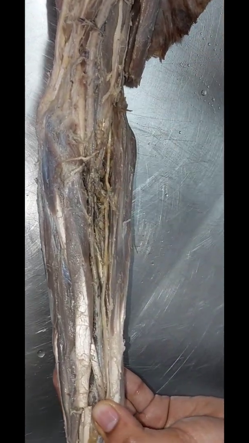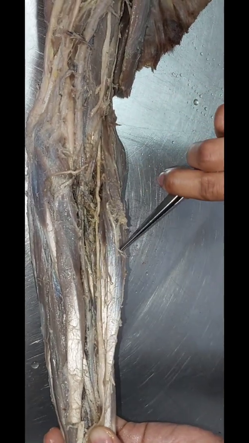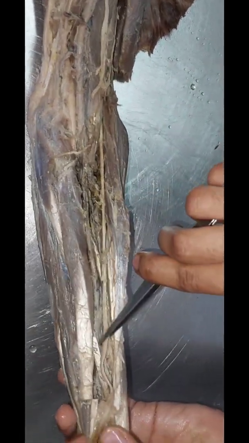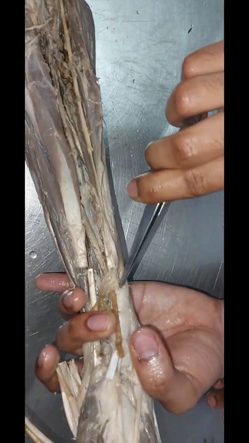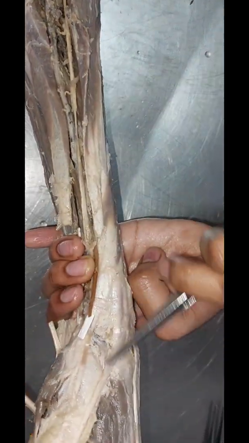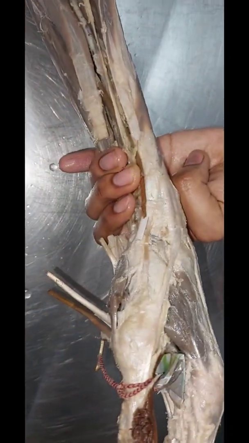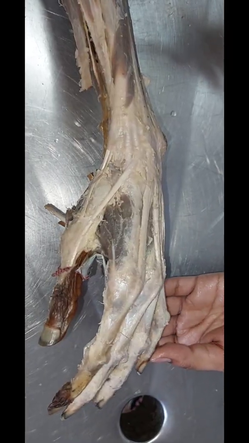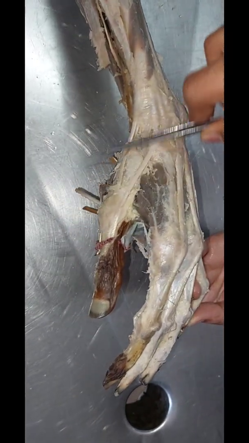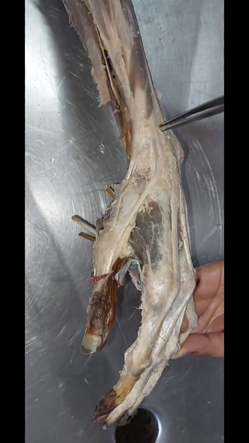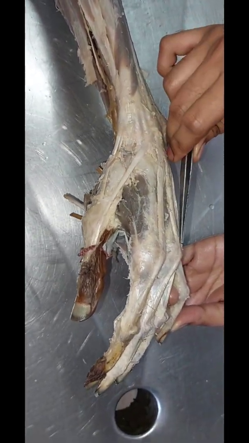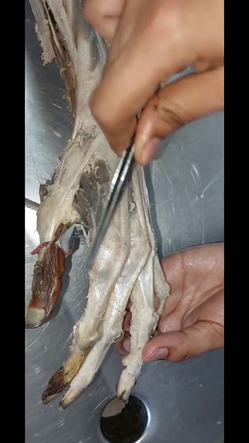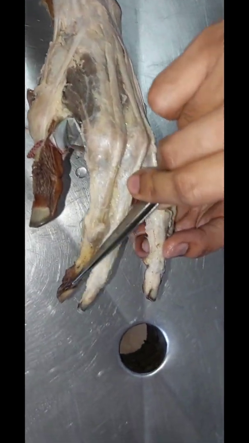In the forearm, it gives a cutaneous branch to the lateral side of the forearm and to the radial vessels. In the anatomical snuff box and dorsum of the hand, it supplies the skin over the anatomical snuff box, lateral half of dorsum of hand, and lateral 2.5 digits till the distal interphalangeal joints.